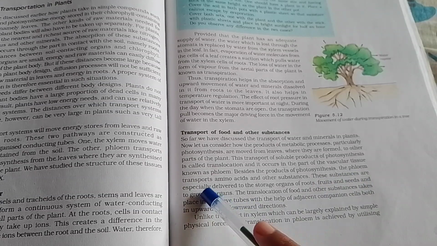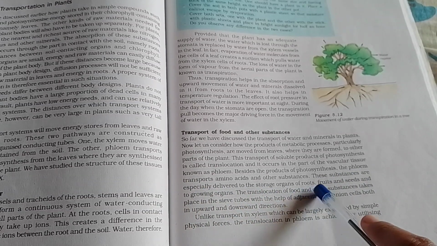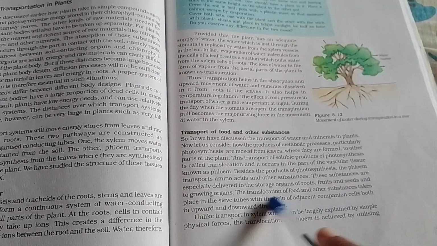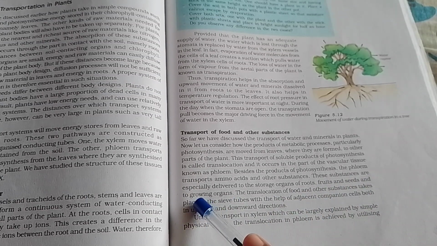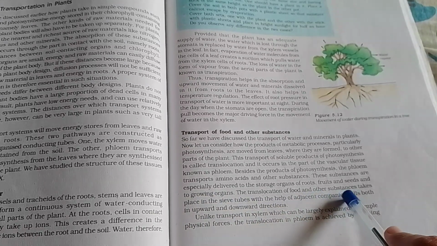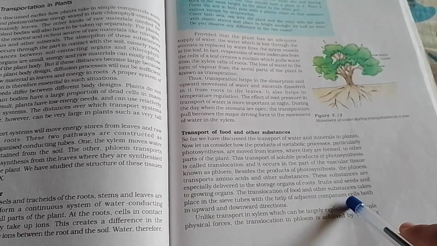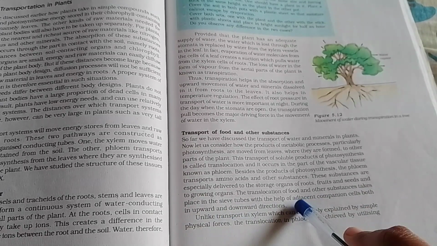Besides the products of photosynthesis, the phloem transports amino acids and other substances. These substances are especially delivered to the storage organs of fruits and seeds, and to growing organs. The translocation of food and other substances takes place in the sieve tubes with the help of adjacent companion cells, both in upward and downward direction.